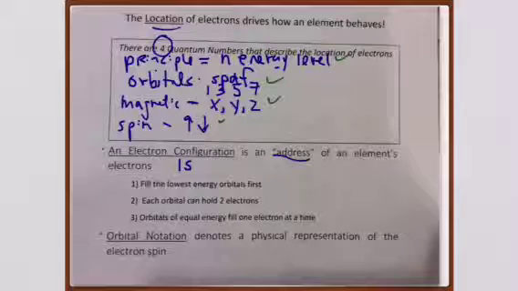And how many can it hold? It can hold 2 electrons. So as soon as you have 1 electron, it would go there, and then 2 electrons would go there. Now, as soon as you fill that, it's all full. Where do we go? The next energy level, which is the second energy level. Second energy level has both s and 3 p orbitals.